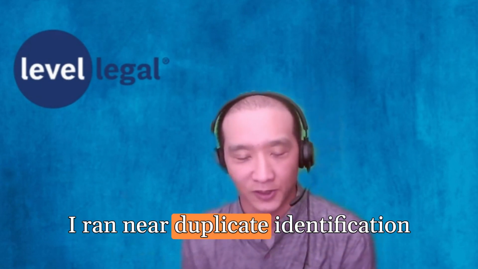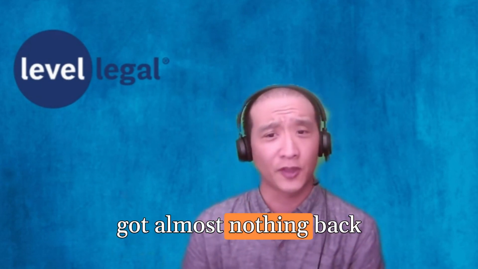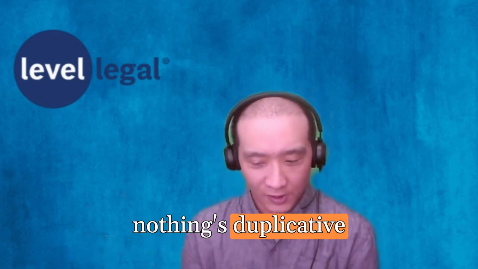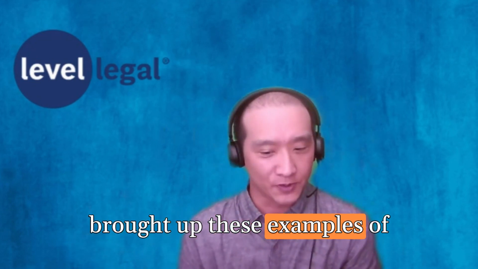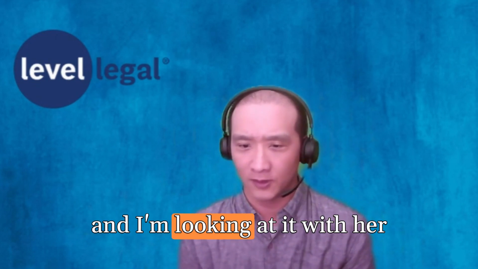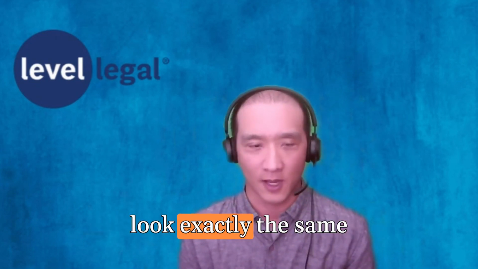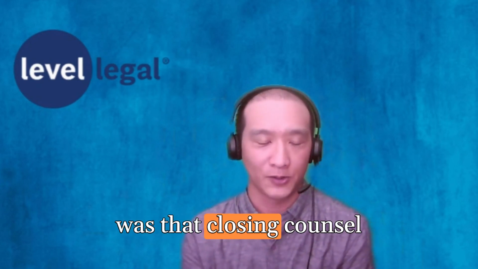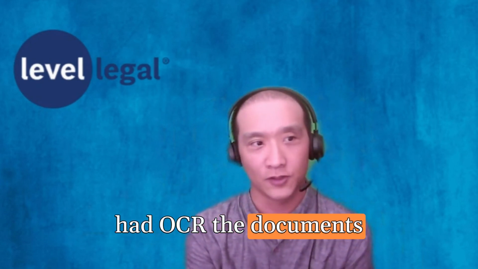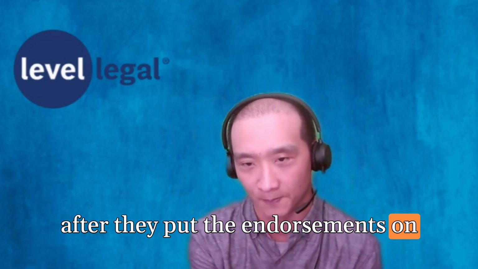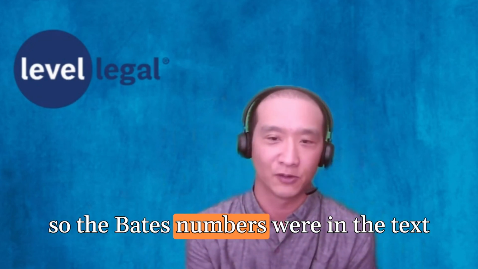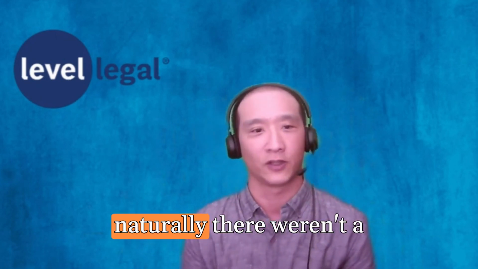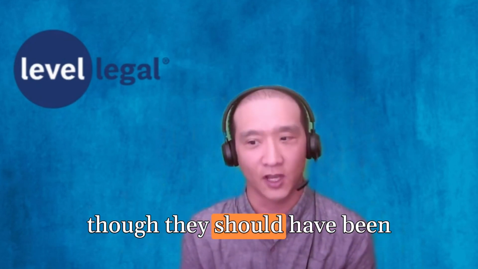I ran near duplicate identification, got almost nothing back. So I'm like, what are you talking about, lady, right? Nothing's duplicative. She brought up these examples of documents that were duplicates, and I'm looking at it with her and I'm like, yeah, these look exactly the same. And what we found was that opposing counsel had OCR'd the documents after they put the endorsements on. So the Bates numbers were in the text, and when we ran near duplicate identification, naturally there weren't 100% matches, though they should have been.